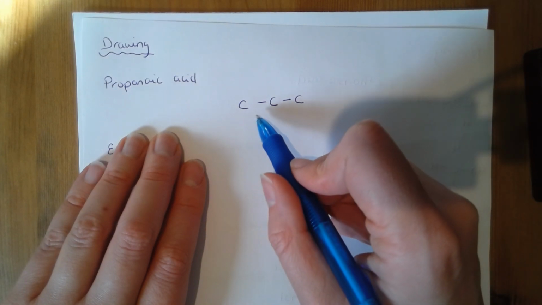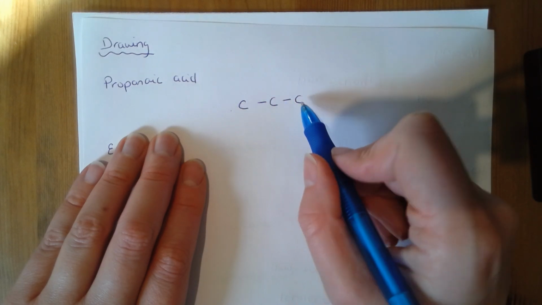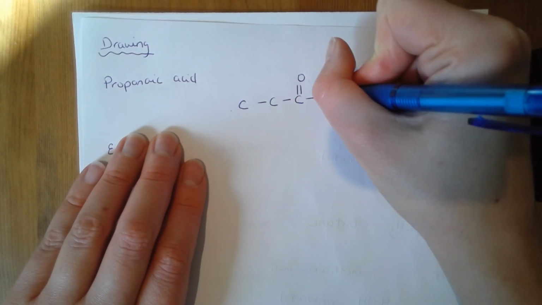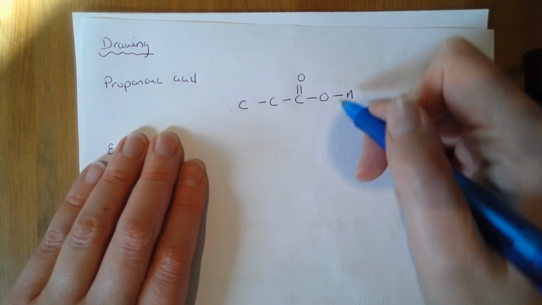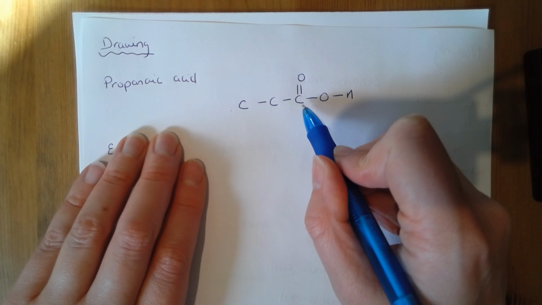Now the carboxylic acid functional group must be on the end of the chain. It's either on the left or on the right. I'm going to put it on the right this time. So C double bond O, single bond O, and then an H. So the double bond O and the single bond OH are all on the same carbon.